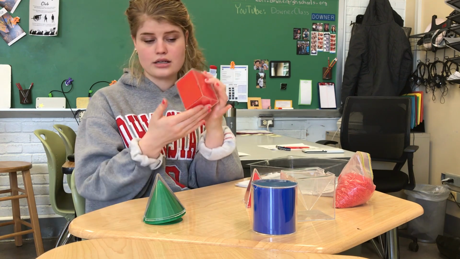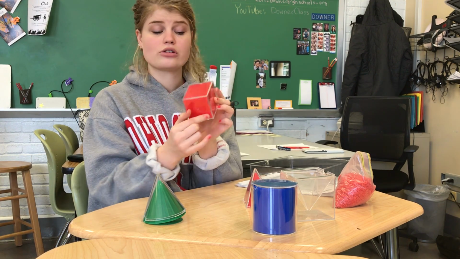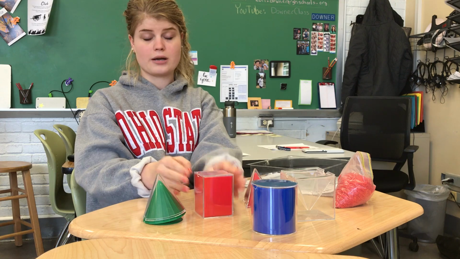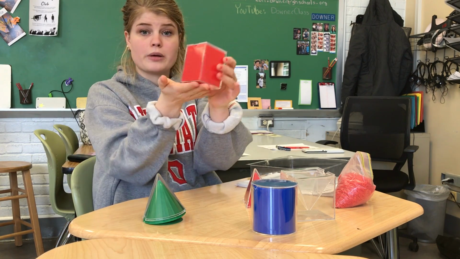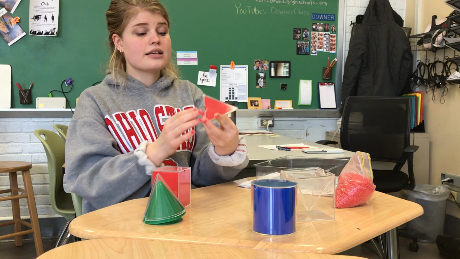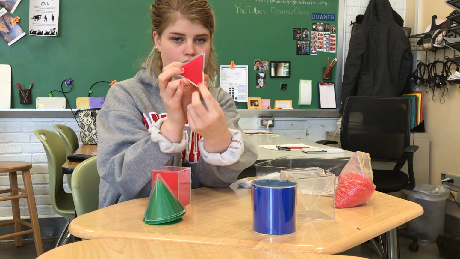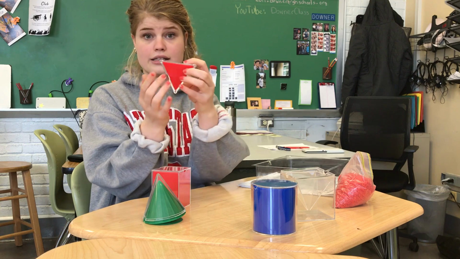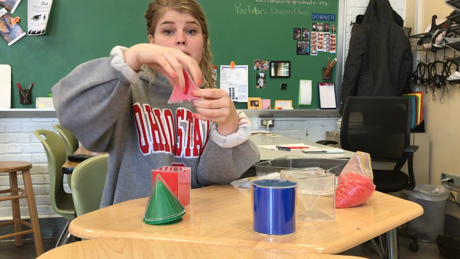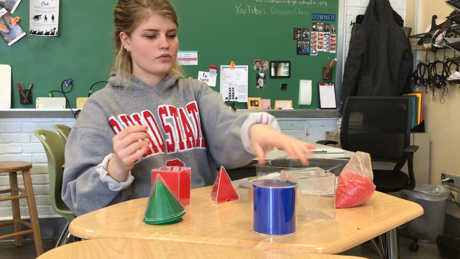So this has two bases and they are square. So this would be called a square prism because the base is a square and it has two of those parallel bases. This is a pyramid where its base is triangular, so we call this a triangular pyramid. There's only one base and it is a triangle, so it is a triangular pyramid coming to a point.